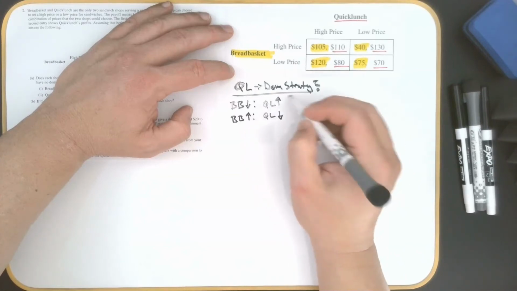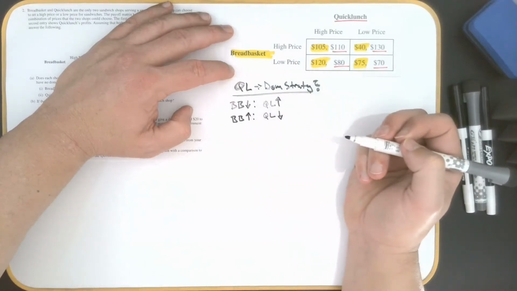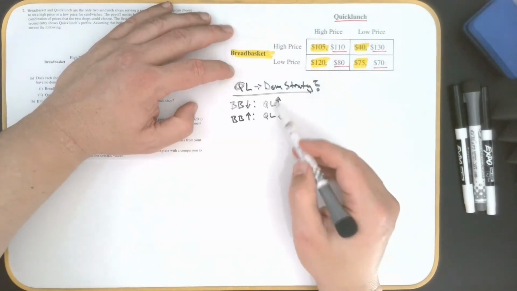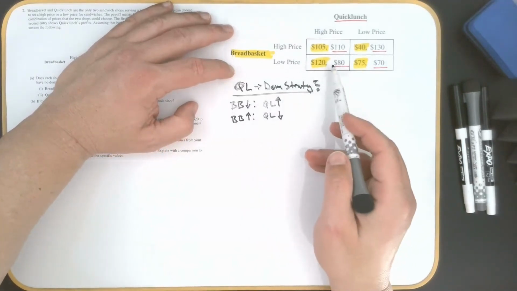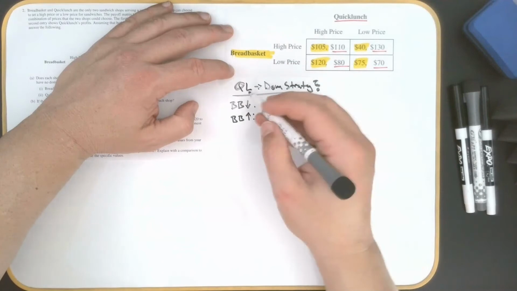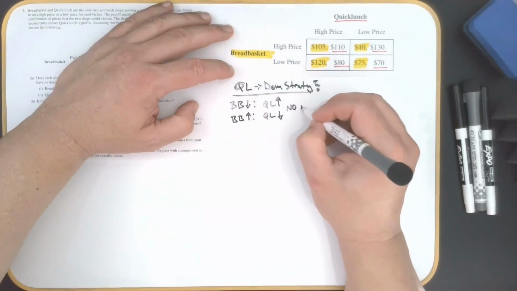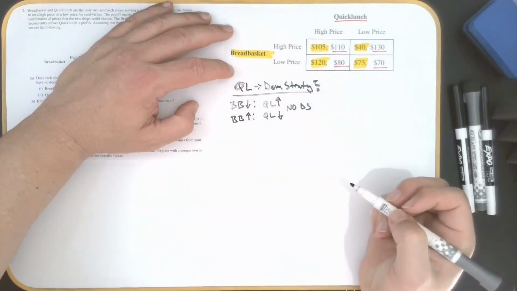Okay. So it looks like there's no dominant strategy, because it depends on what's going on. One time a high price is better for them, another time low is better. So there is no dominant strategy. So I'm going to say no DS.